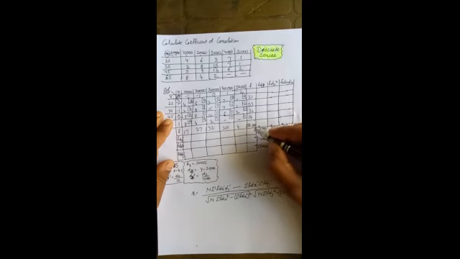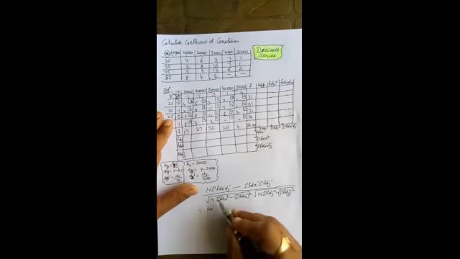So it is n or sigma f. So first of all we have got n, that is 100. Wherever n is there, we will put 100 over here.